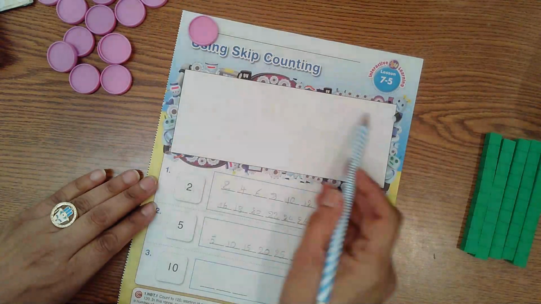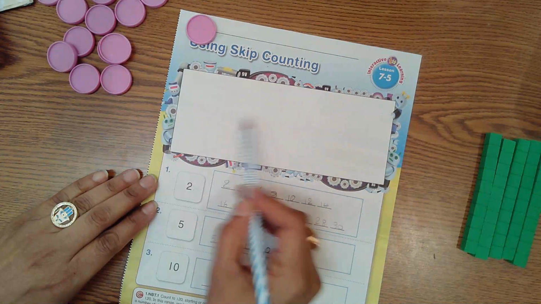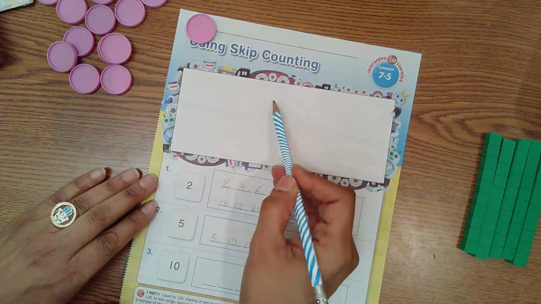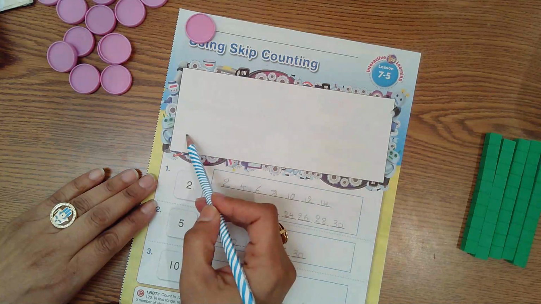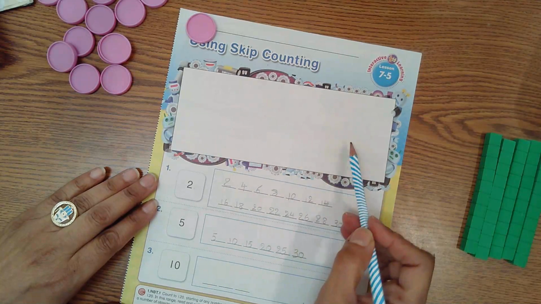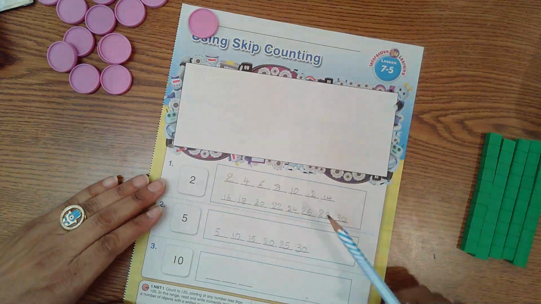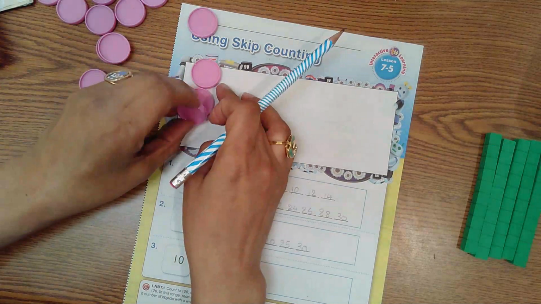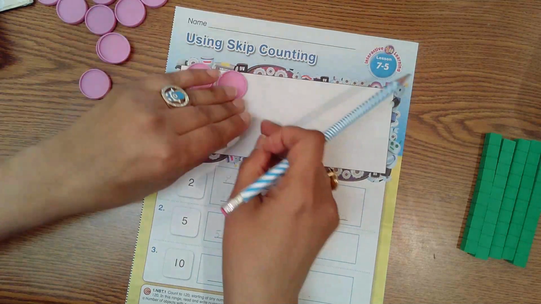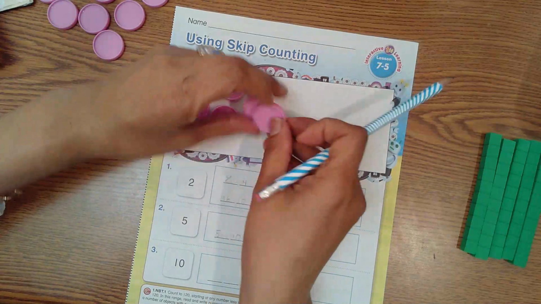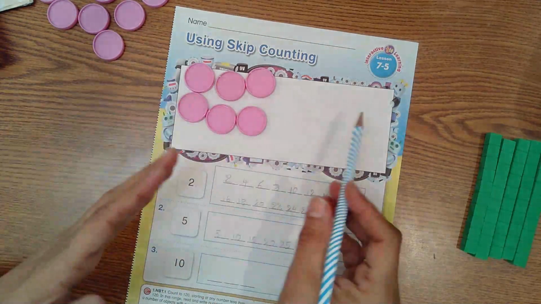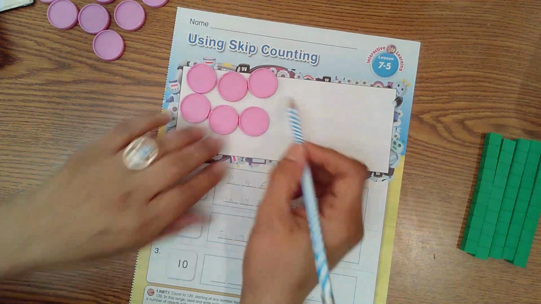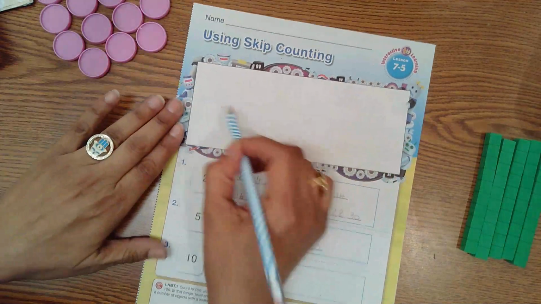Or you can use the space you have and draw circles. So this is a group of 5, 10, 15, 20, 25, 30. Also for 2, you can have like 2. So this is 2, then 4, and then 6, and so on. So you can use items or objects, or you can draw your circles.